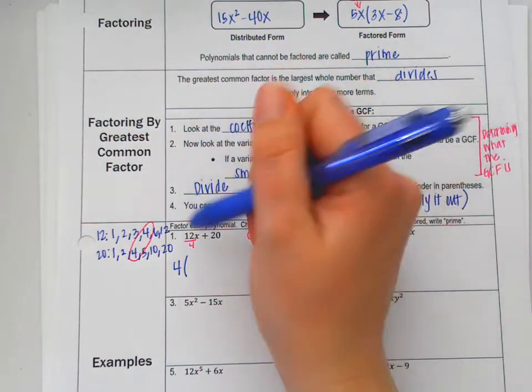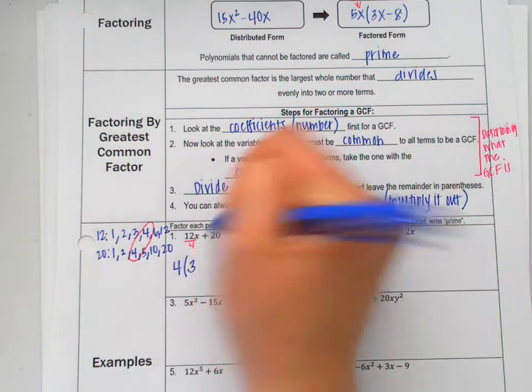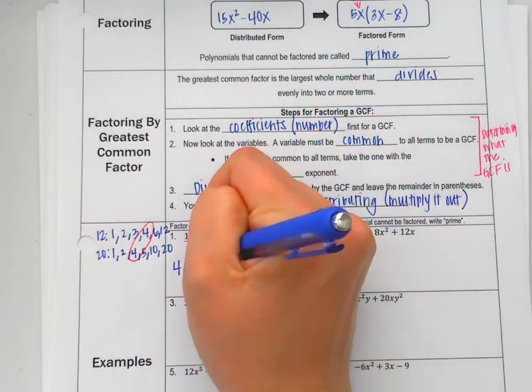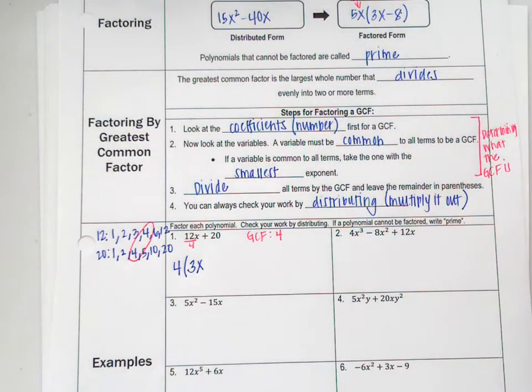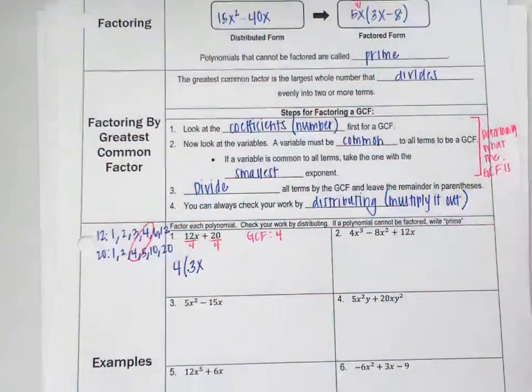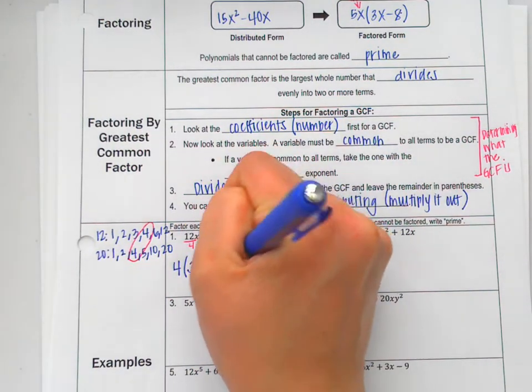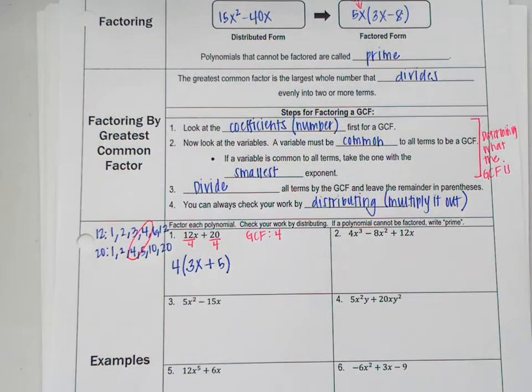I think, okay, what's 12 divided by 4? That's 3. And then the x doesn't change, so we just bring it back down. And then I do the same thing. 20 divided by 4 is positive 5. And that's your final answer.